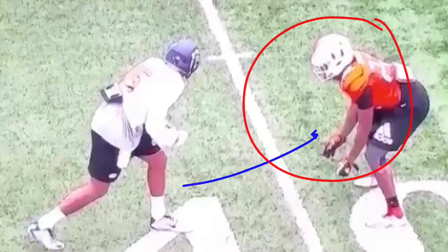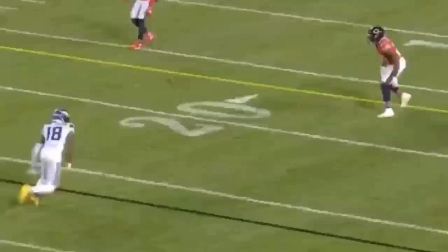Inside shade, got to give him something to the inside so he doesn't just straight jam me to the outside. So let's watch it again full speed. Give him something inside, sell with your speed, sell with your pad level, maybe give a peek back, but the whole goal is to get the DB to commit his hips, and then I snap it off.